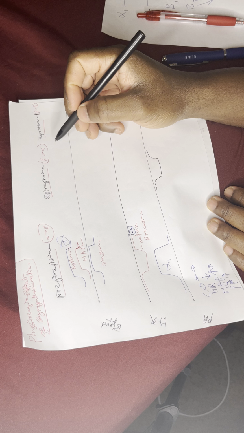Okay, that is it. Let's go back to what we want to do. Okay, let's draw the first line for the first graph. Let's call this blood pressure.